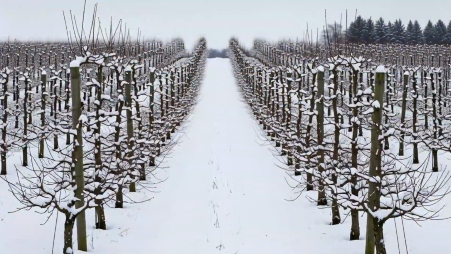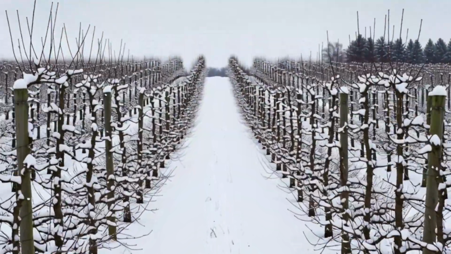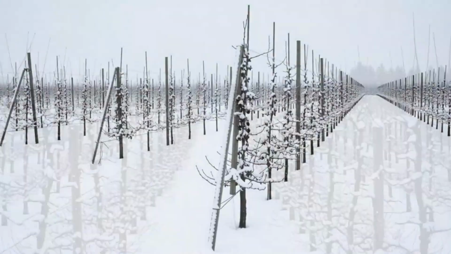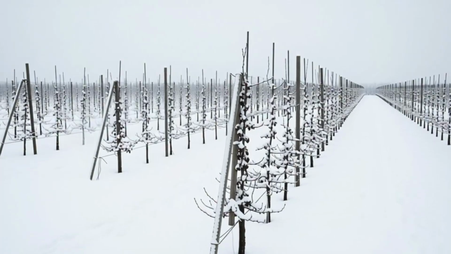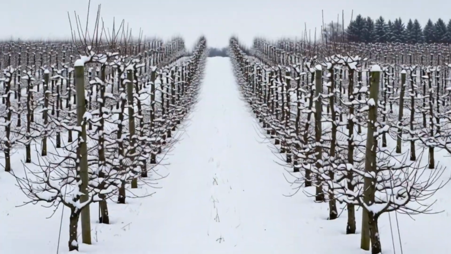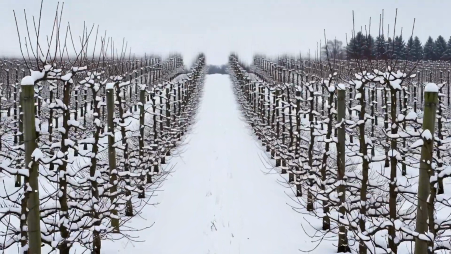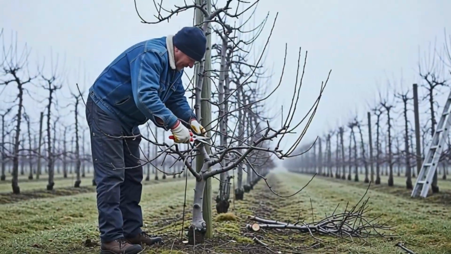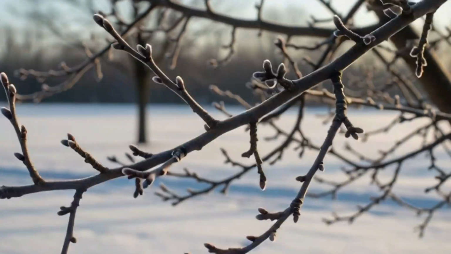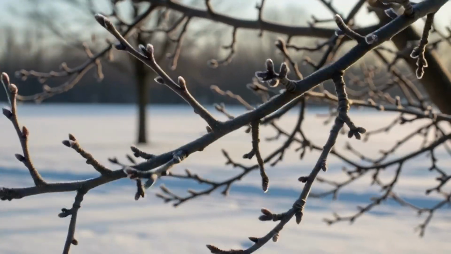The apple tree is a temperate climate plant that needs a period of cold to reorganize its metabolism. During this time, the tree enters dormancy, completely slows its growth, and redirects energy to internal processes that are not visible. This rest period is not optional. It is essential for uniform bud break, strong flowering, and predictable fruiting in the following cycle.